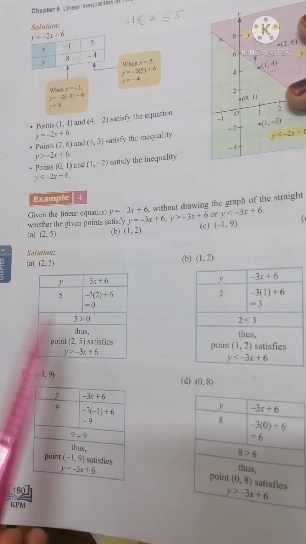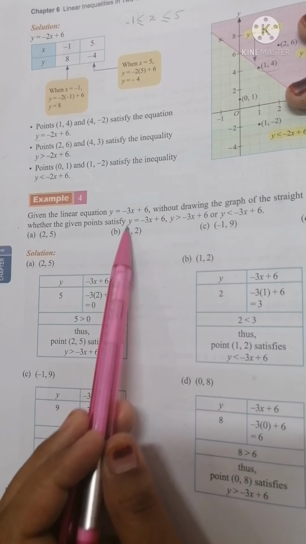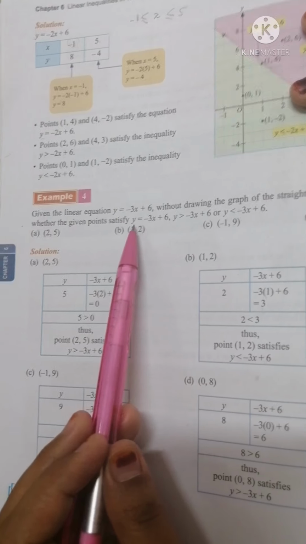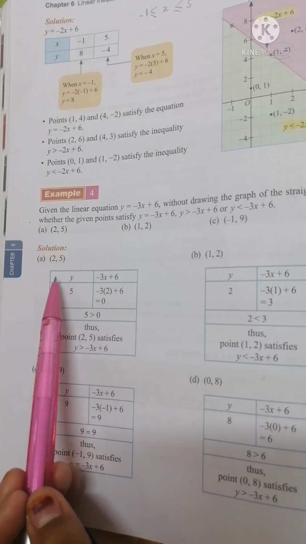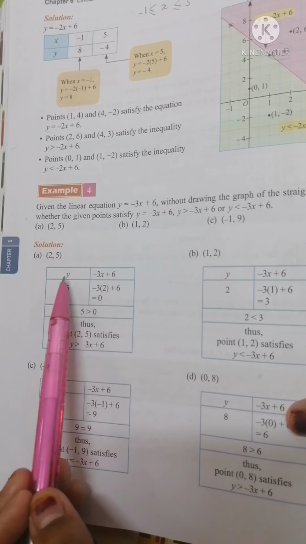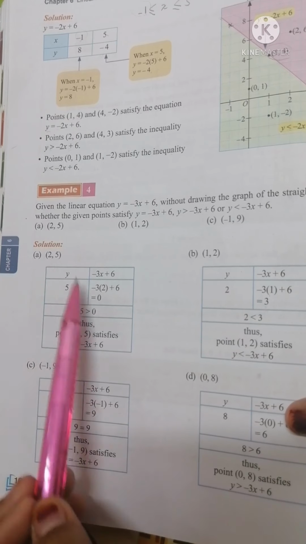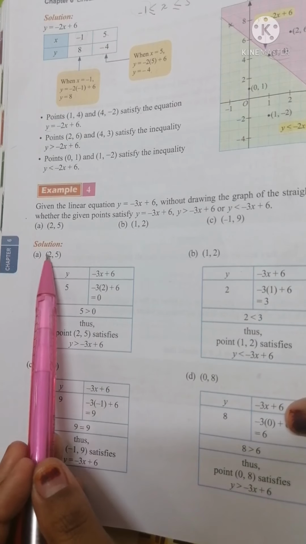So this is the point (2, 5). The first one is you need to test by using y equal to negative 3x plus 6. You just need to do it like this: y, negative 3x plus 6. The value of y is 5, and then for negative 3x, you substitute 2.